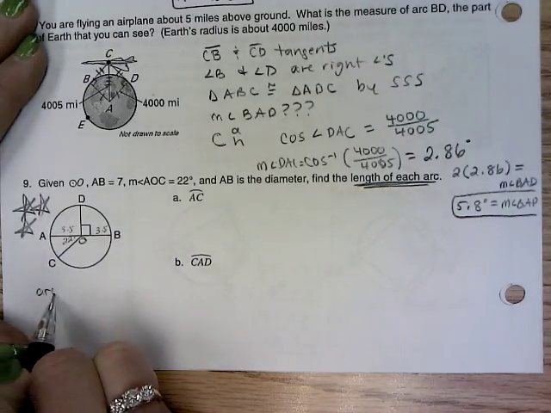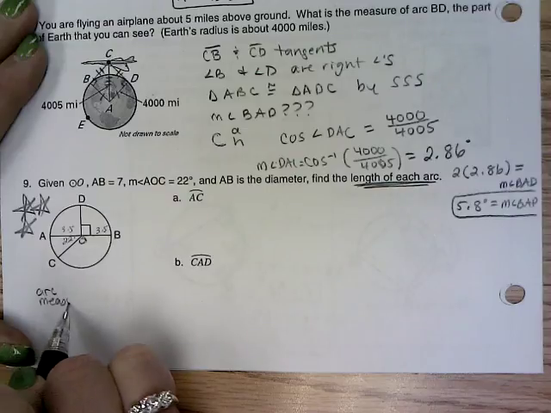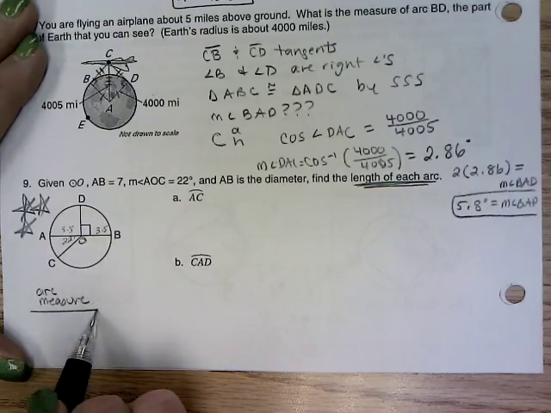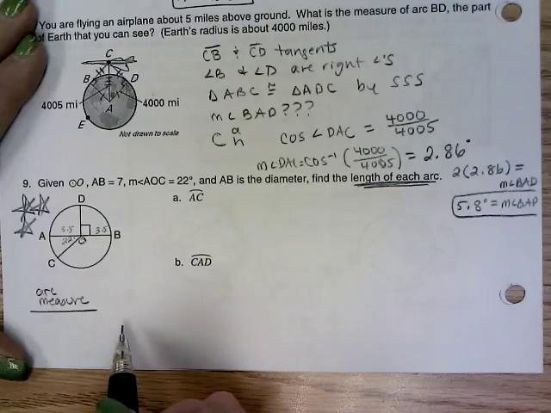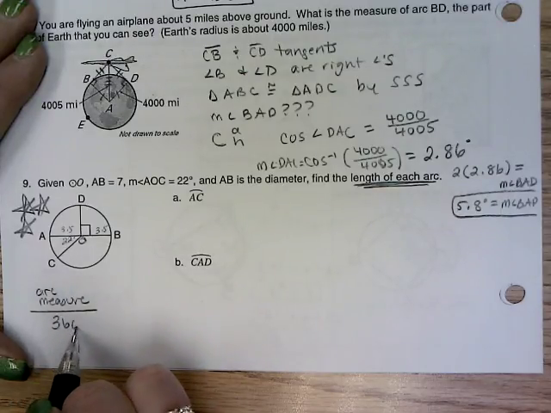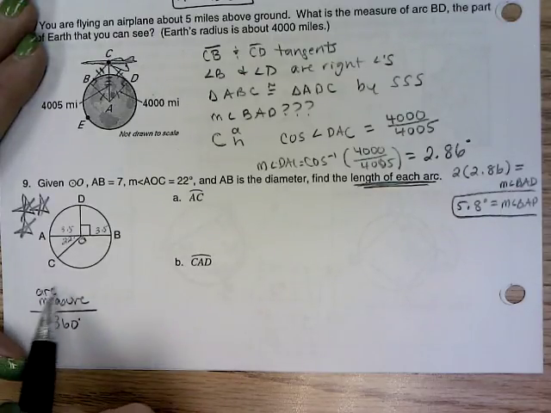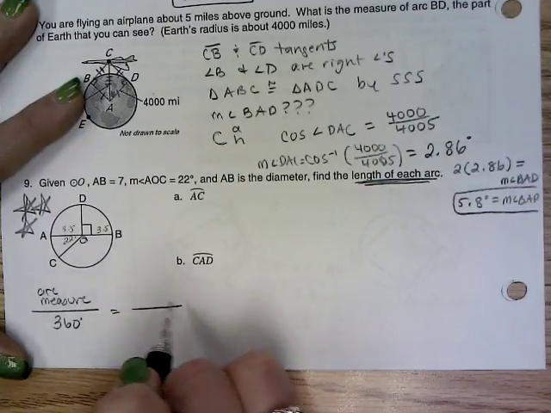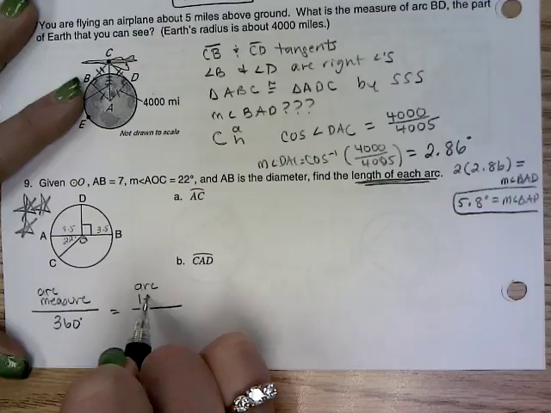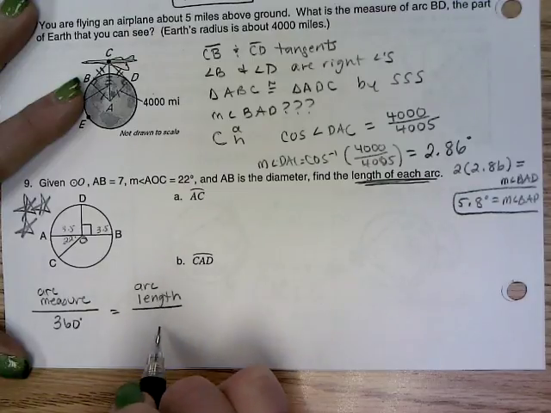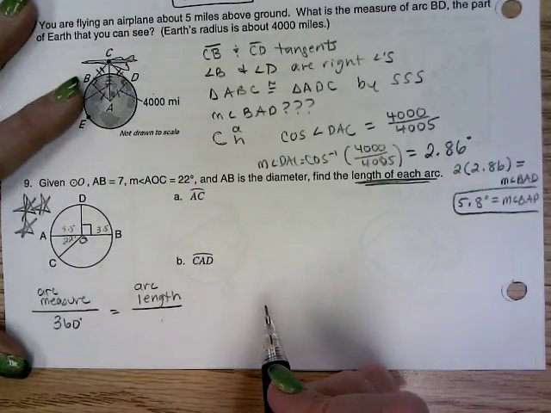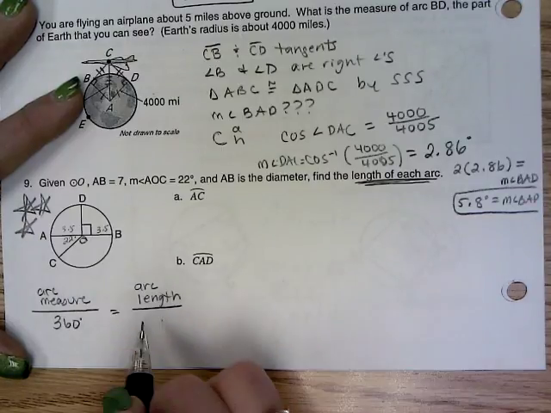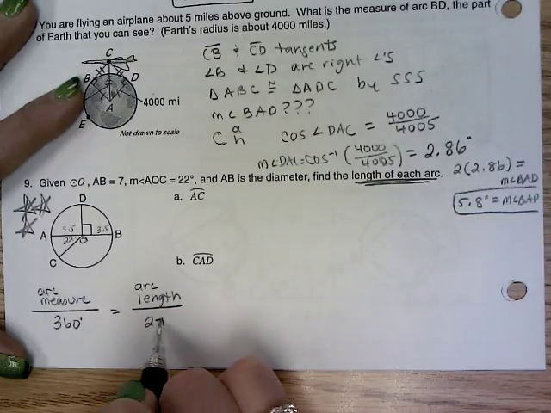We know that arc measure, that's its measurement, to, well, how many total degrees are in my circle? Correct, 360. So the part that we're looking at, that's the arc, to the total degrees, equals the part that we're looking for in length to the total length around a circle. What's the total length around the circle? Correct, it's circumference. So our formula for circumference is 2 pi r.